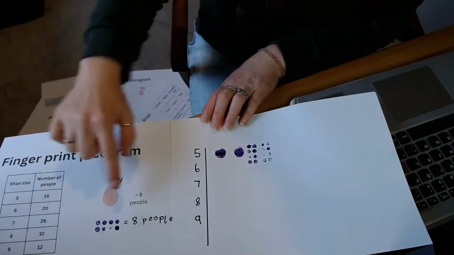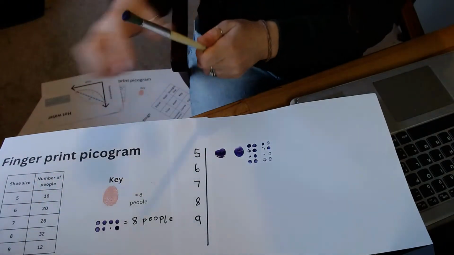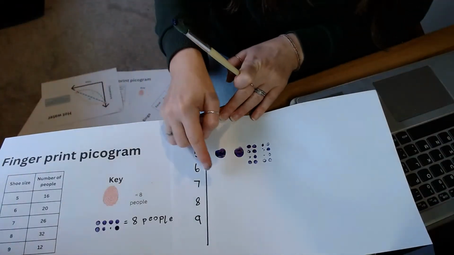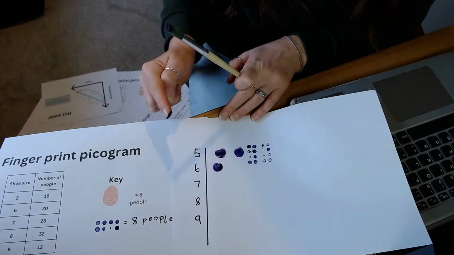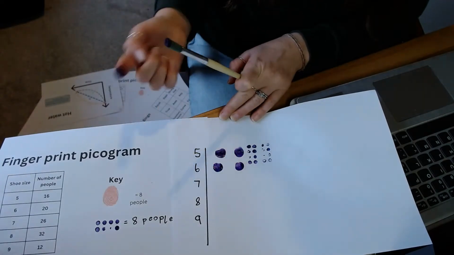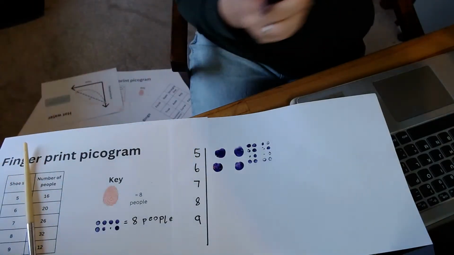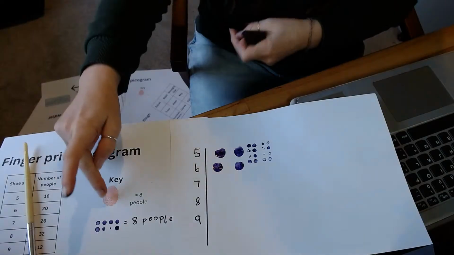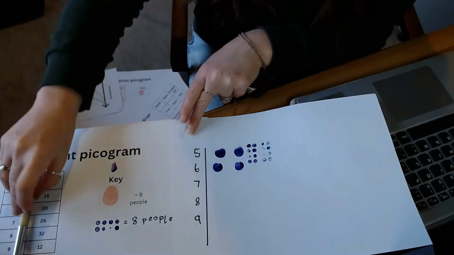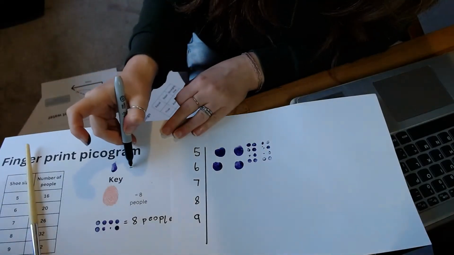Slight problem here. 20 is not in my 8 times table. So I'll go up as far as I can with my full fingerprints, and then I'm going to have to think about doing part fingerprints. Okay. So same again. I'm going to have 8, then 16. Then I just need to represent 4 more people. So I'm going to need half a fingerprint, because if 1 full fingerprint represents 8 people, half a fingerprint is going to represent 4 people.